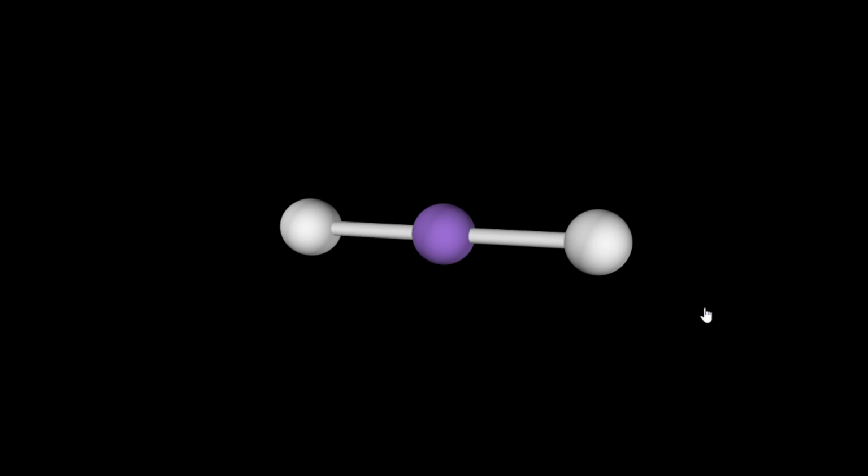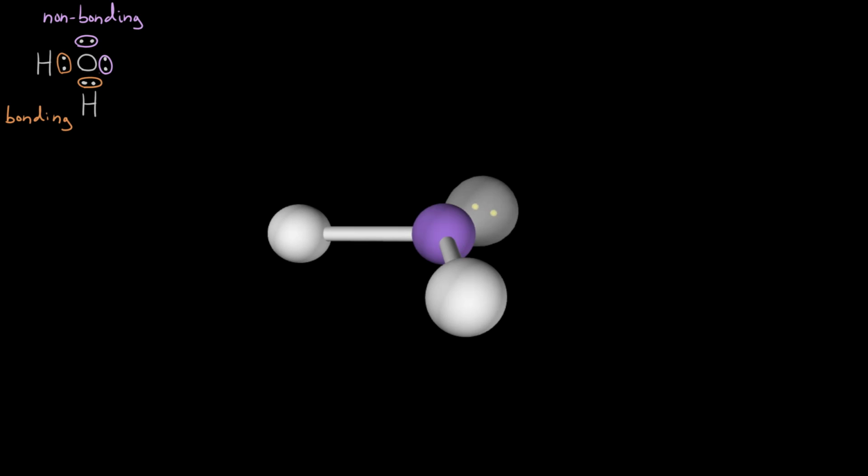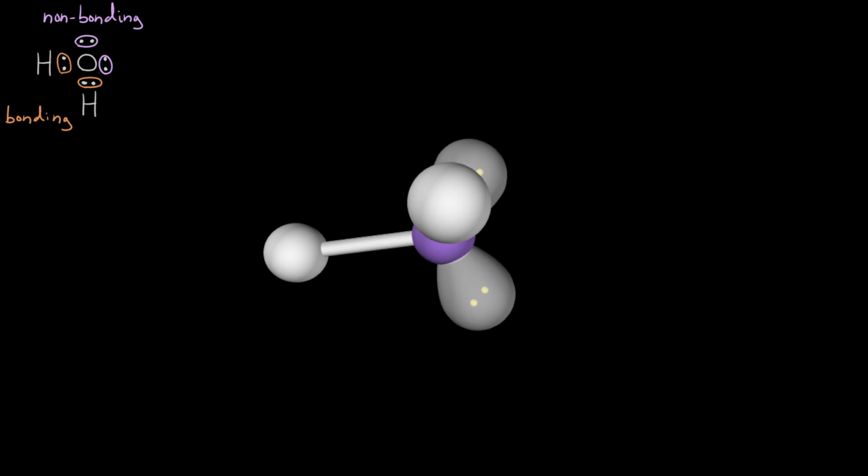I have forgotten something. If you draw the Lewis dot structure of water, you will notice that the oxygen has 4 pairs of electrons surrounding it. 2 of those pairs are the bonding electrons, but there are also 2 pairs of non-bonding electrons. So let me add the non-bonding electron pairs. Here's one, and here's the second one.